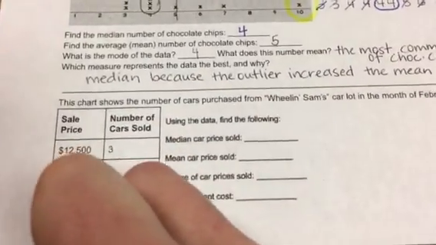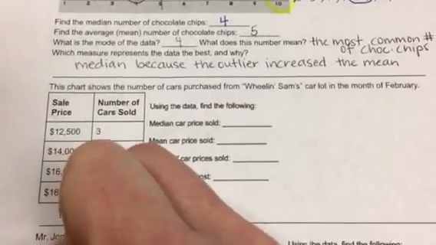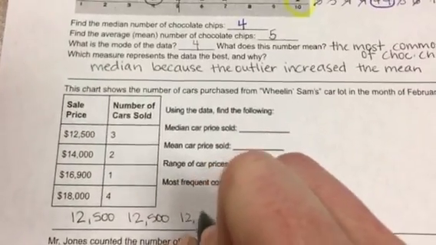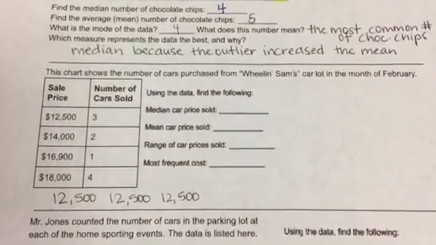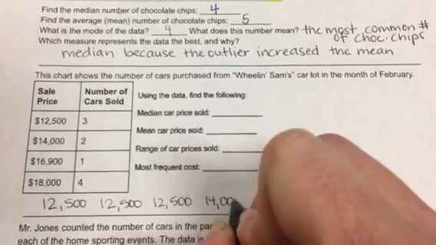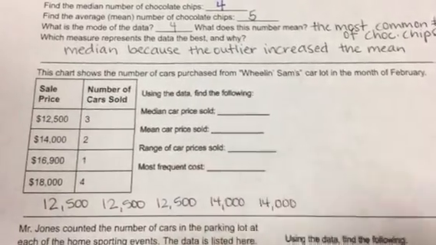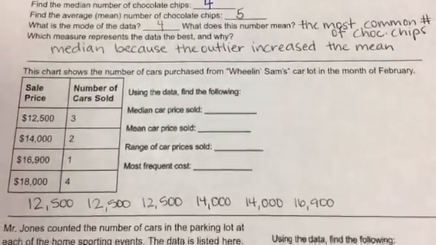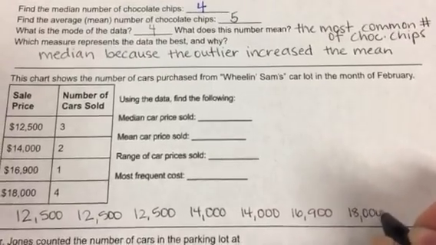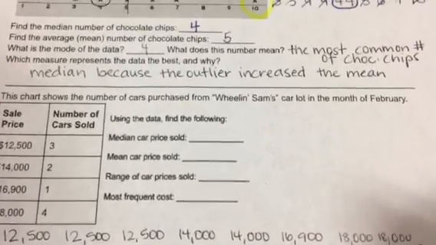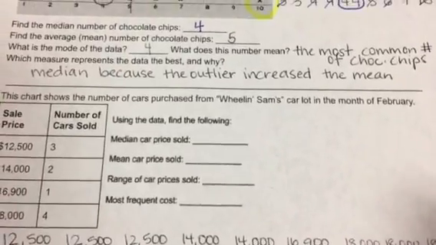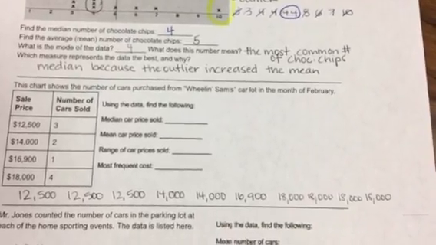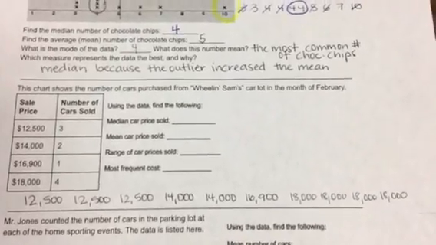So when we're putting them in order, and I'm going to do it right down here at the bottom, we have to write 12,500 3 times because we had 3 of those. Then we have to write 14,000 2 times because we had 2 of those. We only have to write 16,900 1 time, and then we have to write 18,000 4 times. I'm running out of room, so I'm going to make it small. So that's what my data looks like. Then we're going to use that to find the median.